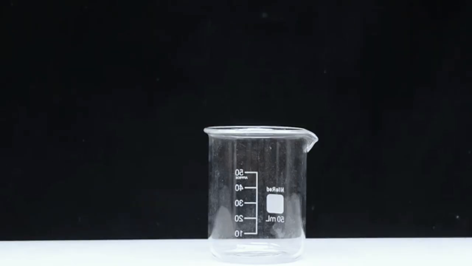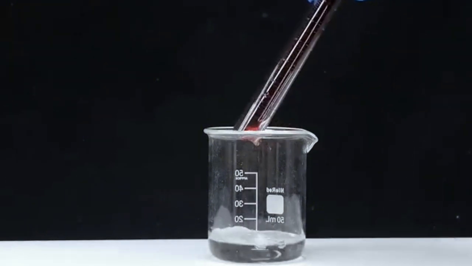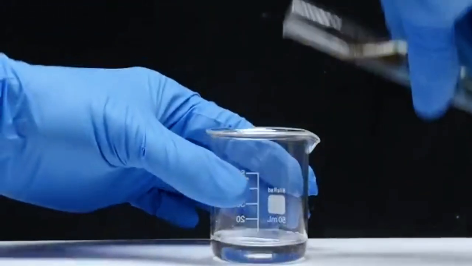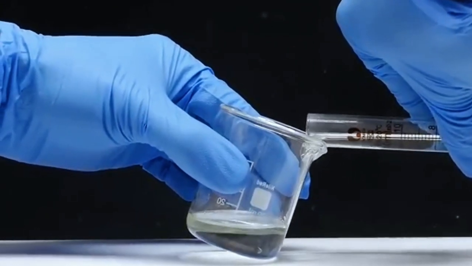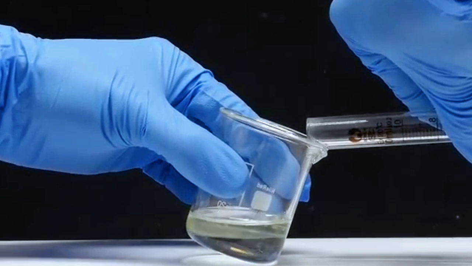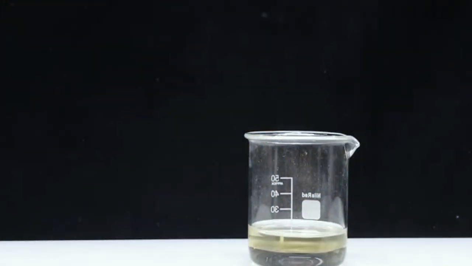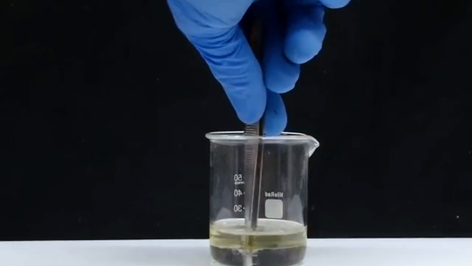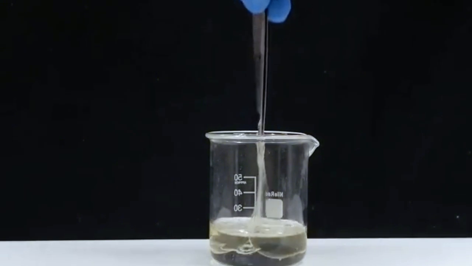To make the nylon, it's pretty simple. I first add a little bit of hexamethylene diamine solution, and on top of this, I carefully add an equal amount of adipoyl chloride. The adipoyl chloride is dissolved in cyclohexanol, which doesn't mix with water, and it's less dense, so it floats on top. Because they're not mixed, the only place that polymerization can take place is at the interface between the two solvents.